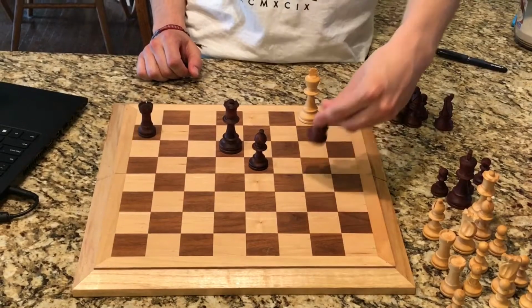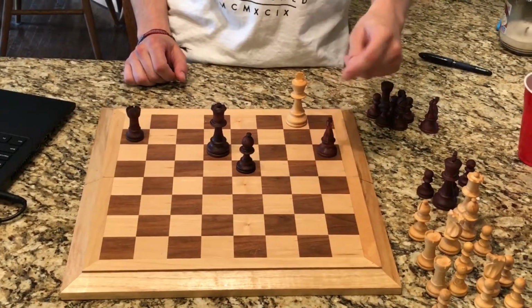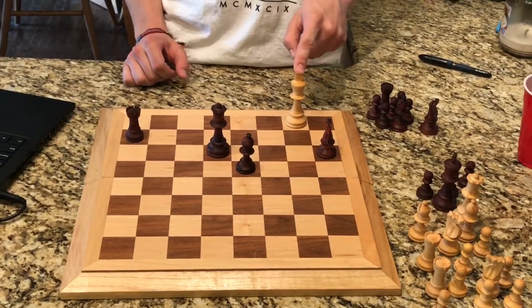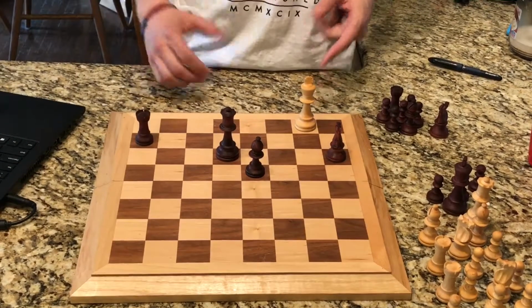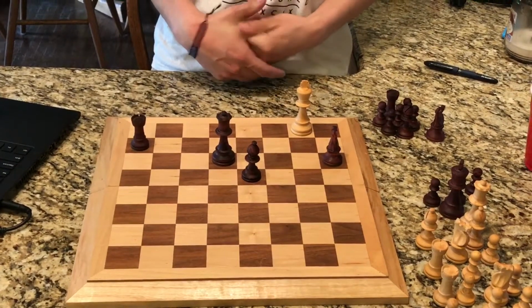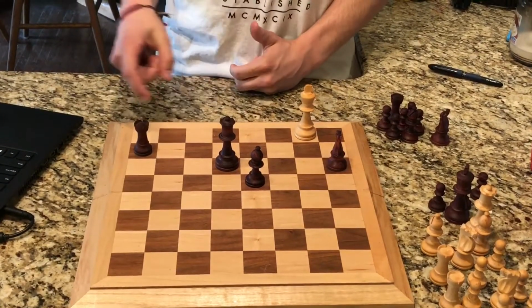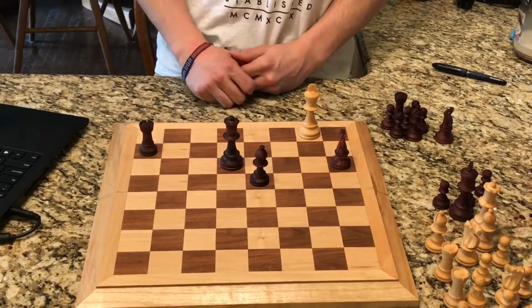So right now I'm going to move the knight to this piece. Now the knight is challenging the king, putting him in check. Now this is checkmate because the king has absolutely nowhere to go without black attacking and capturing the king.